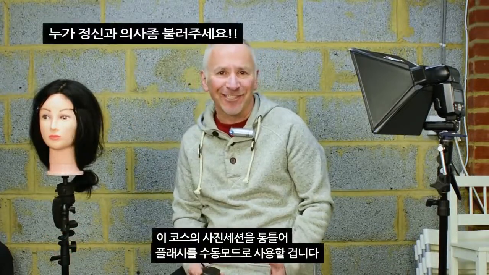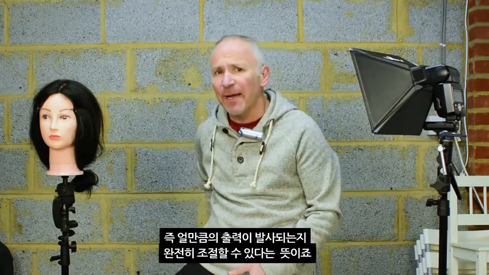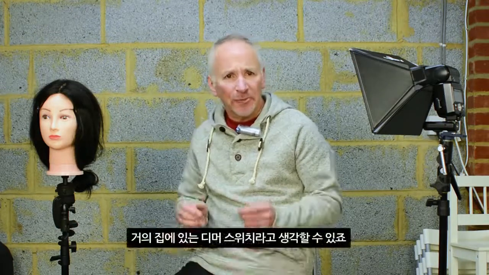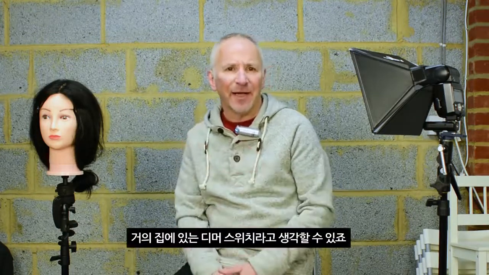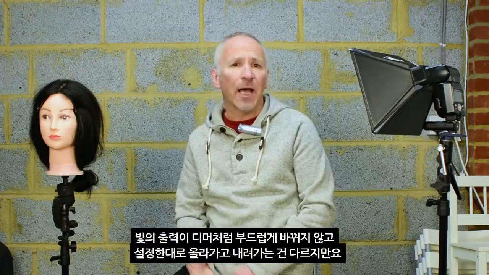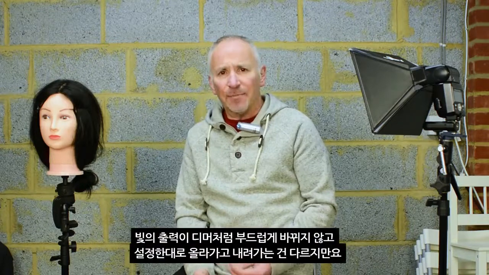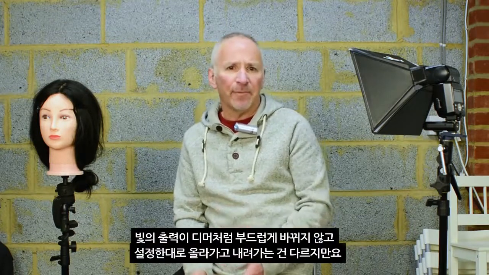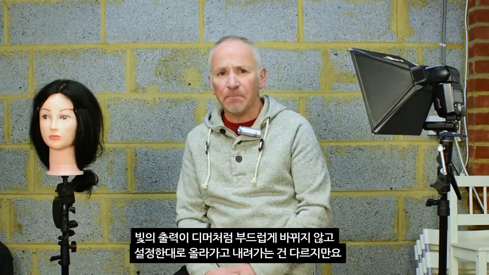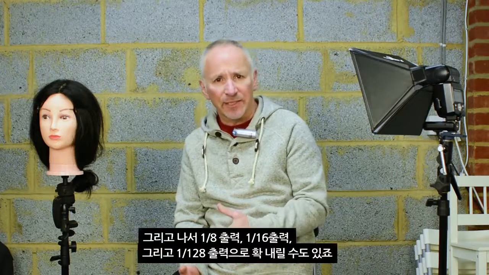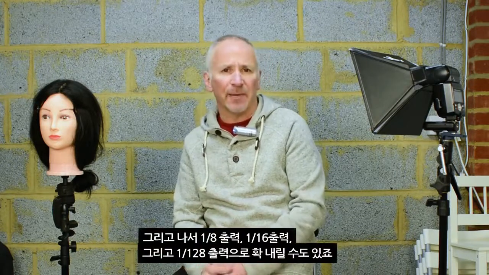Throughout the photo sessions in this course, I'm going to be using the flash in its manual mode, and that means I'll have complete control over how much power the flash will put out. You can almost think of it like a dimmer switch that you might have at home, except that instead of the light output changing smoothly like it does with a dimmer, the light output jumps up or down by whatever power setting you've chosen. You might start off at half power, then you might switch to quarter power, then to an eighth, then to a 16th, right down to 128th power.